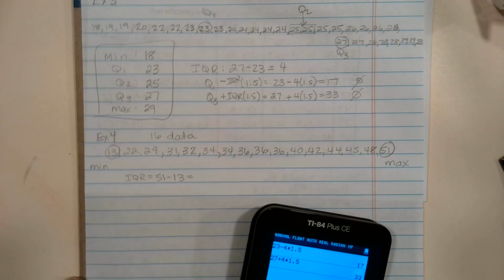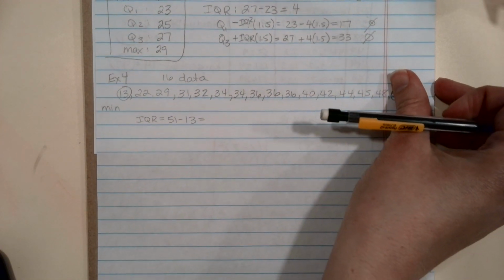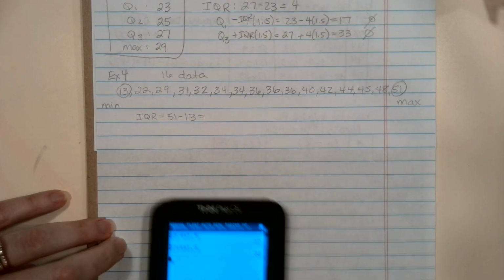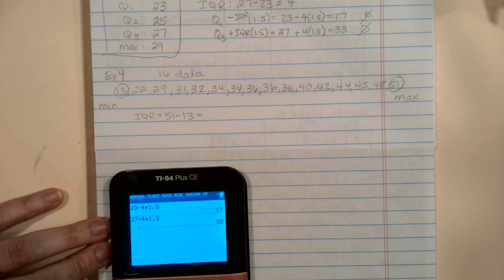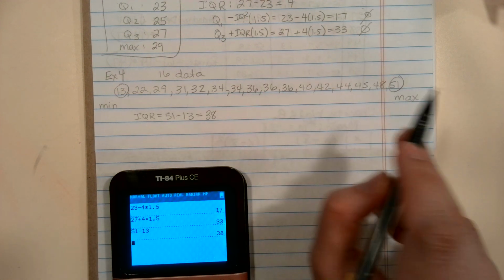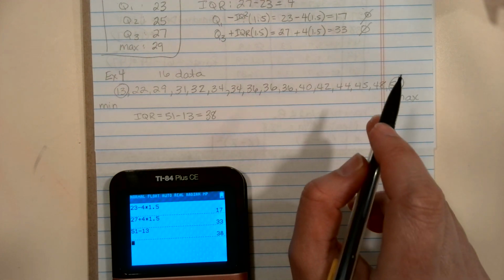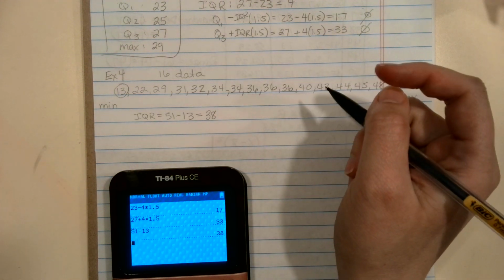That was our first goal. So 51 minus 13 is 38.